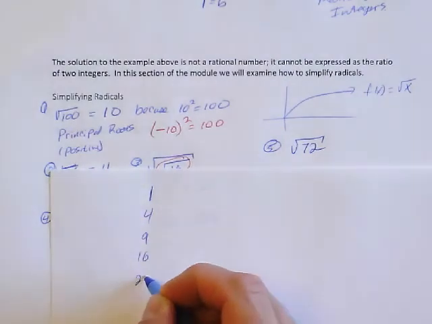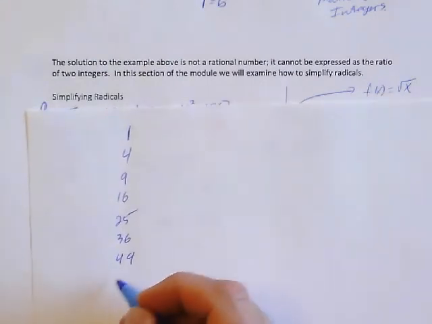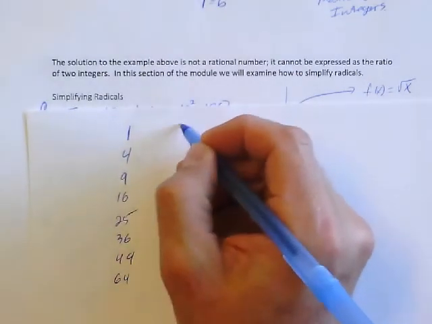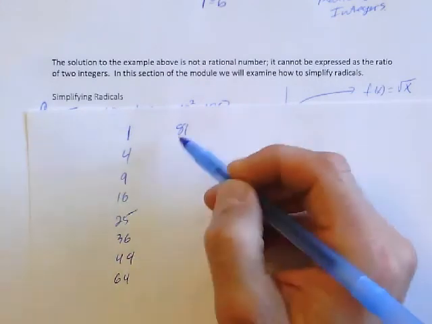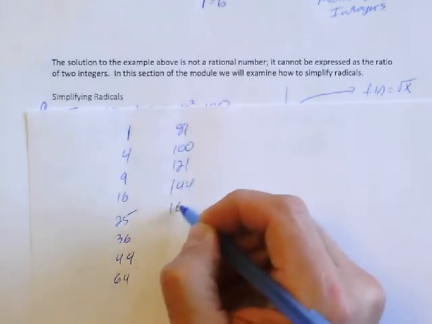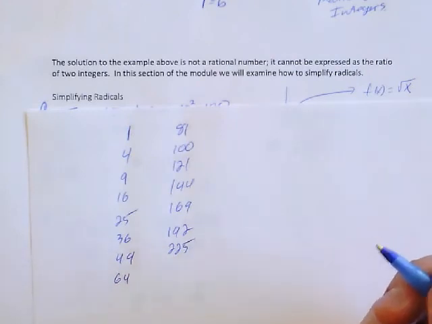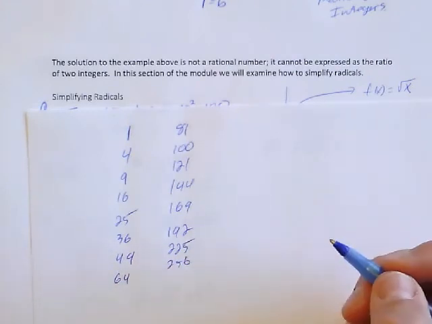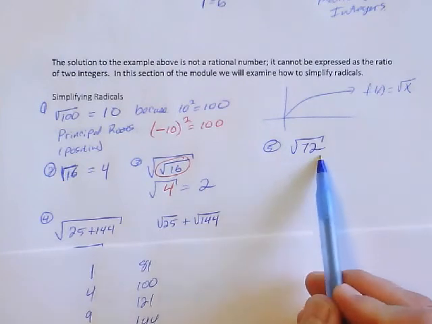1, 4, 9, 16, 25, 36, 49, 64, 81, all right, it's 1, 2, 3, 4, 5, 6, 7, 8, 9, 100, 121, 144, 169, 196, 225, 256 is 16. Yeah, that's as far as I can do in my head right now. There's 17, 18. So these are all perfect squares.